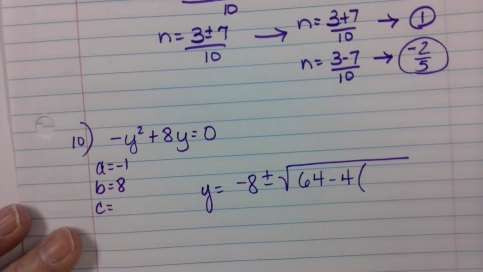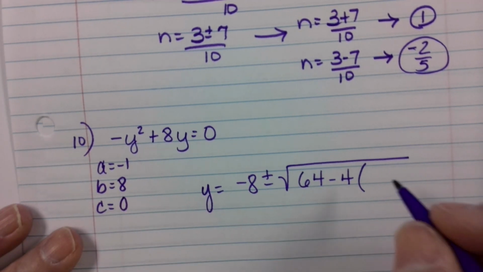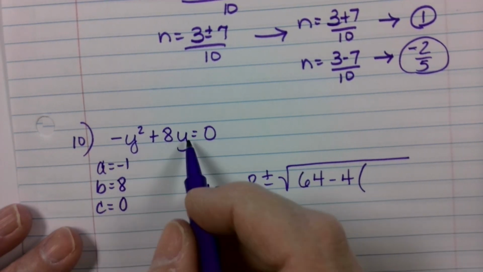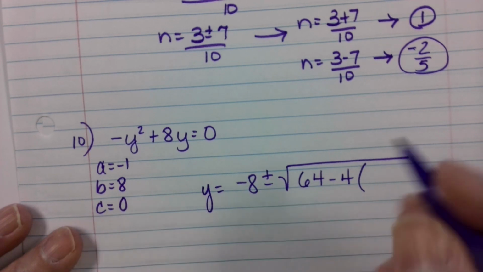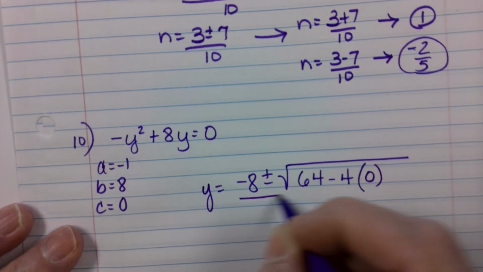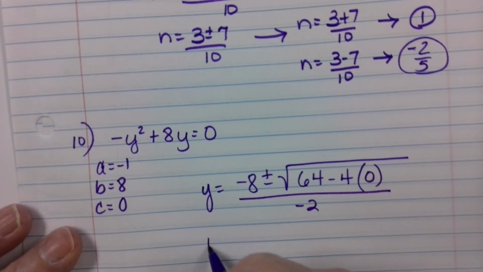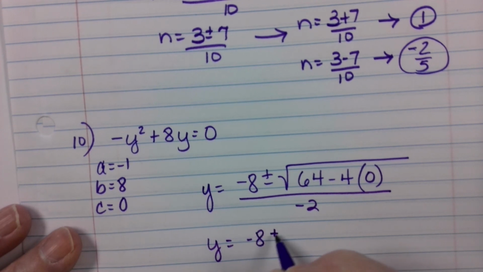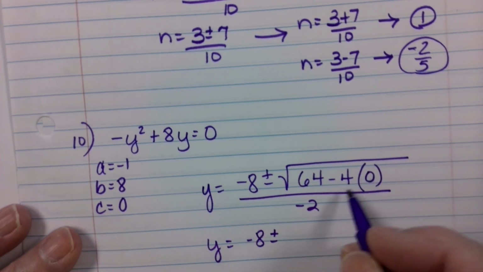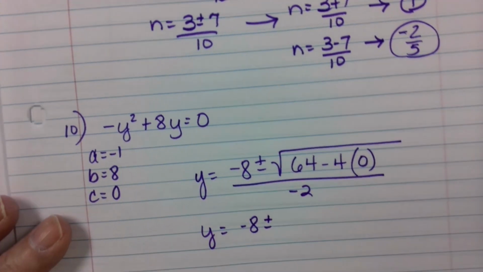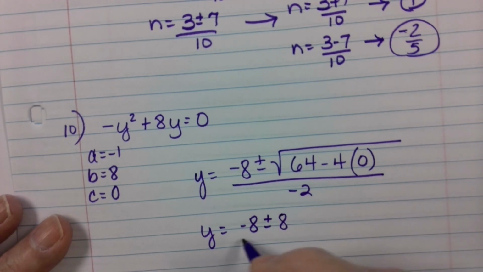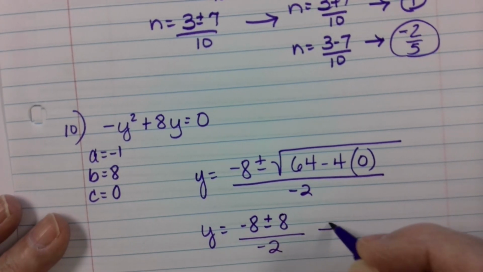Let me ask you something. In this problem number 10, what is C? C is 0. So when I do A times C, I'm going to get negative 1 times 0, so I get 0 here, right? So this is going to be 64 minus 0, isn't it? So that's going to be 8.